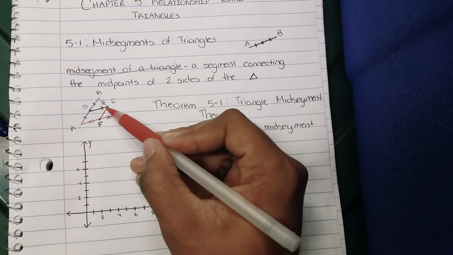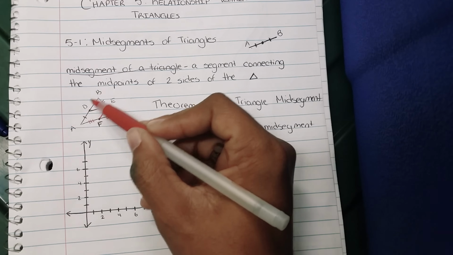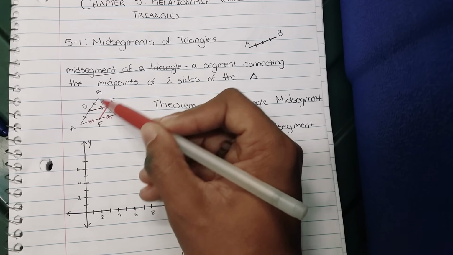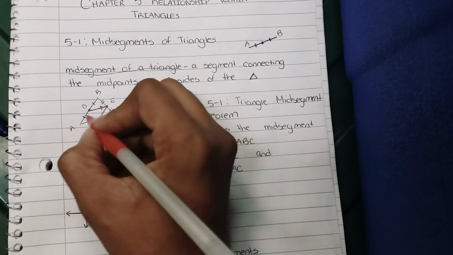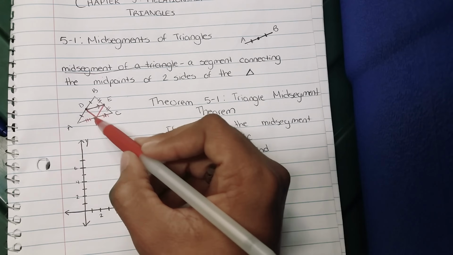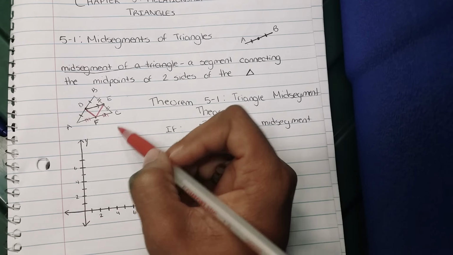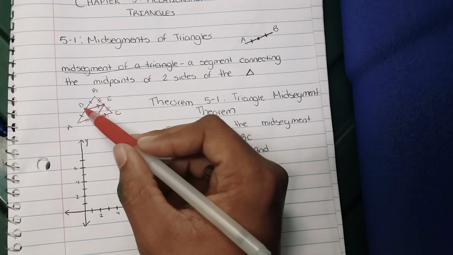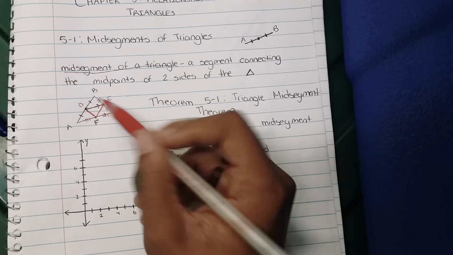FE in this case would be parallel to the third side, which would be AB. FE would also be half the length of AB, which also makes DF a midsegment, which makes DF parallel to BC, and it makes DF half the length of BC.